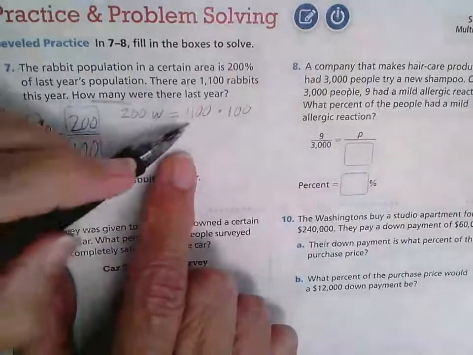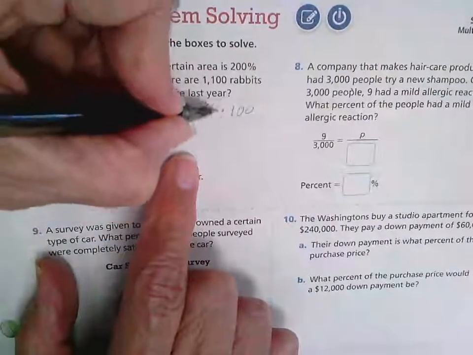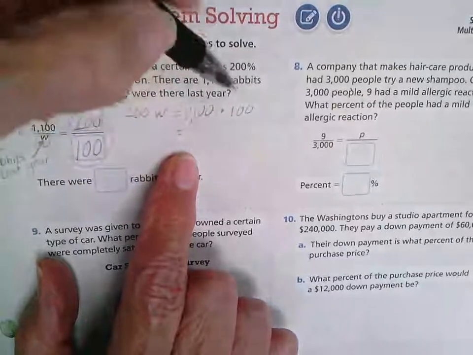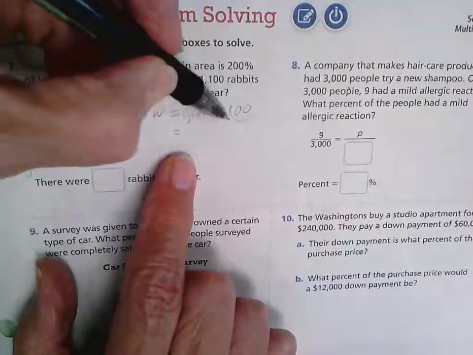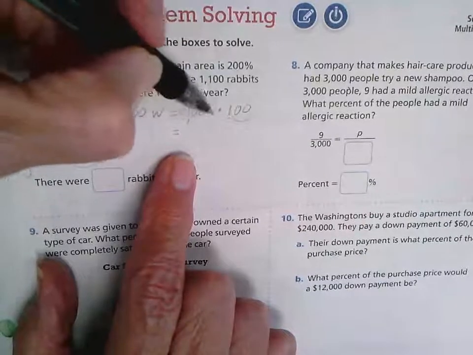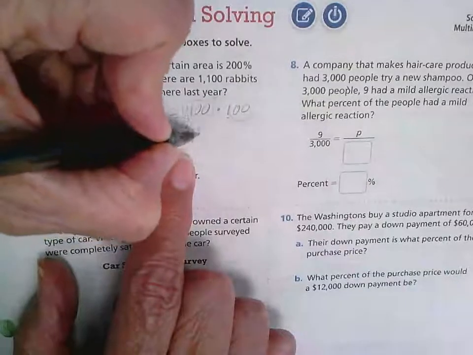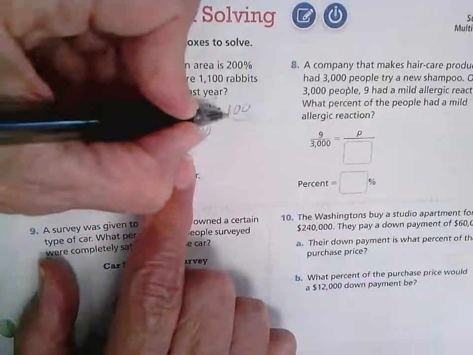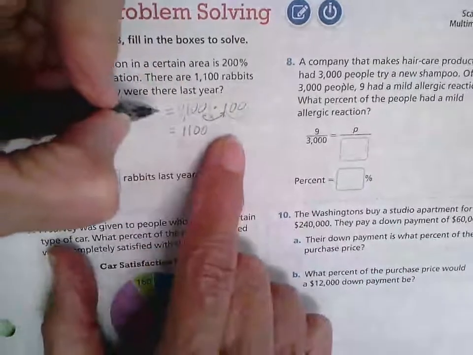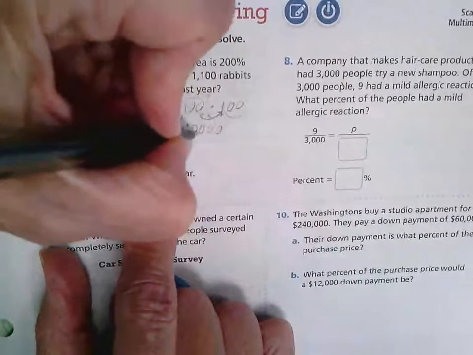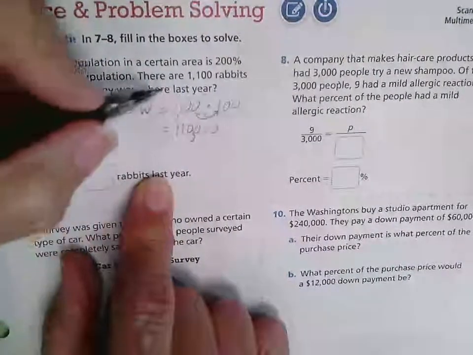I know that 1,100 times 100 is simply this number times 100, which means I'm going to multiply by 1 this number, 1,100, and then I'm going to add the 2 zeros, because when I multiply by 100, that's what happens.